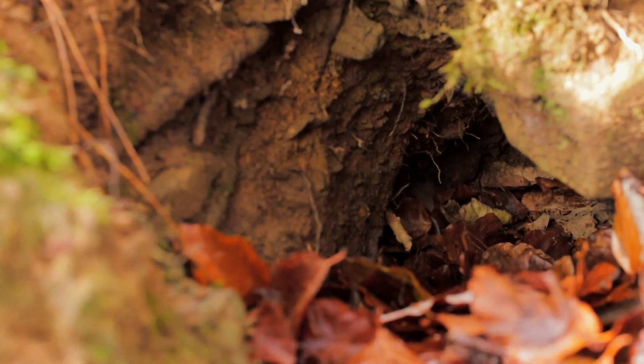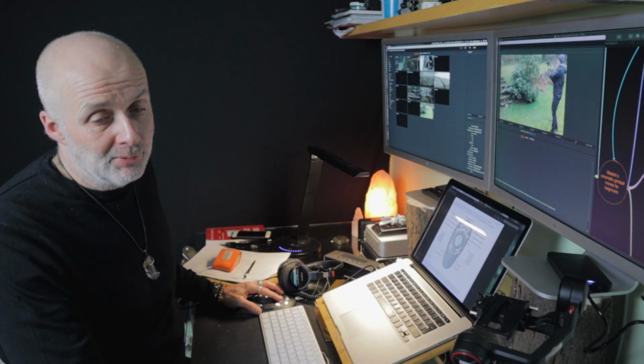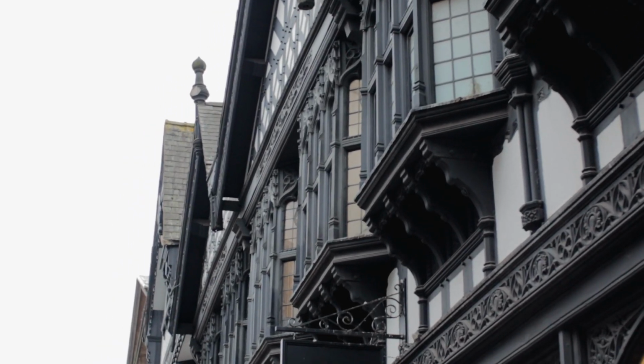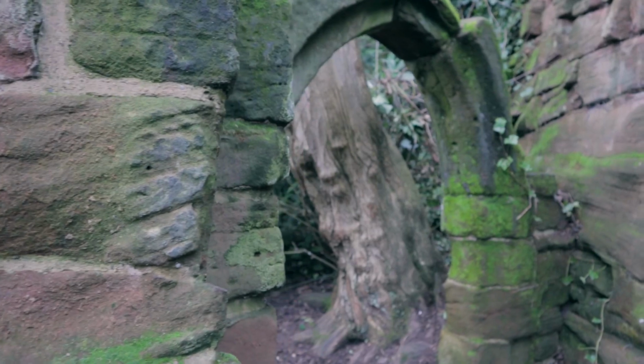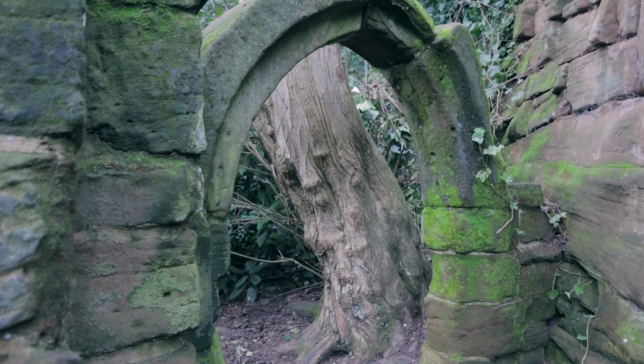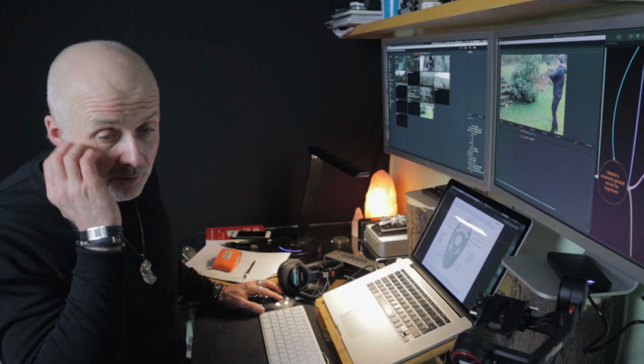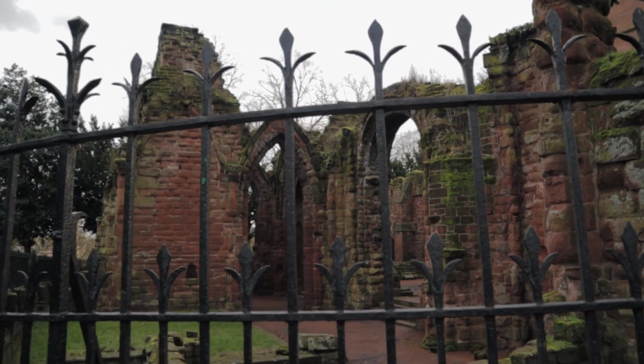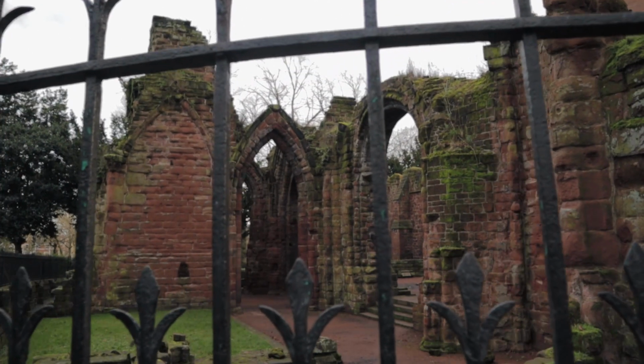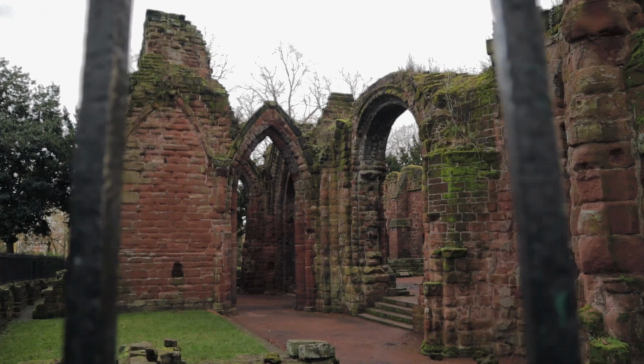In this one here we're pushing along a wall. This one here we're simply moving forwards looking at the buildings. This one we're pushing on an angle towards an archway, an old archway. This one's really good because we're pushing through some railings towards an old building. It gives a real sense of motion.